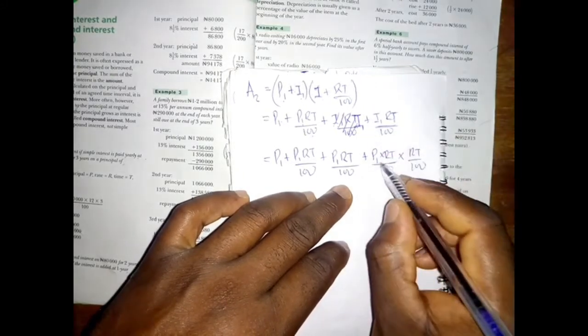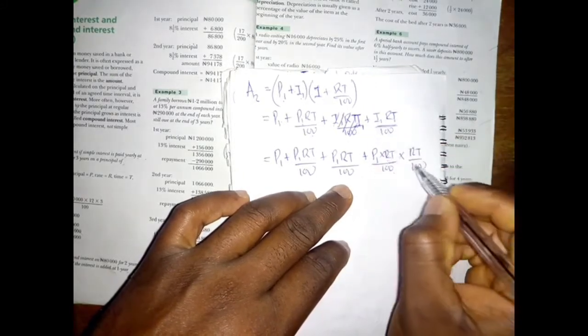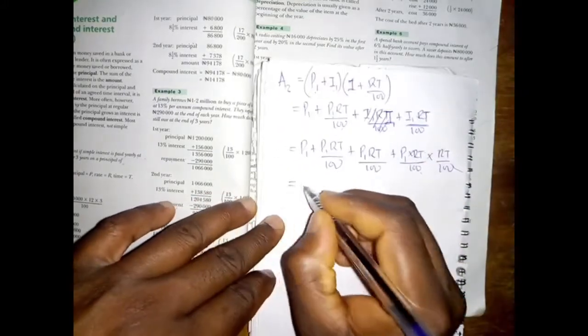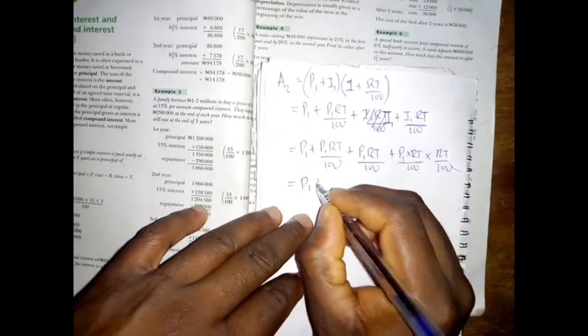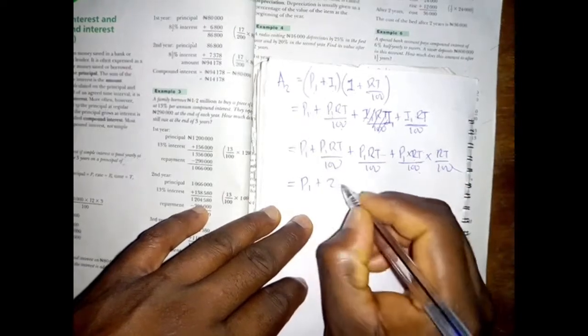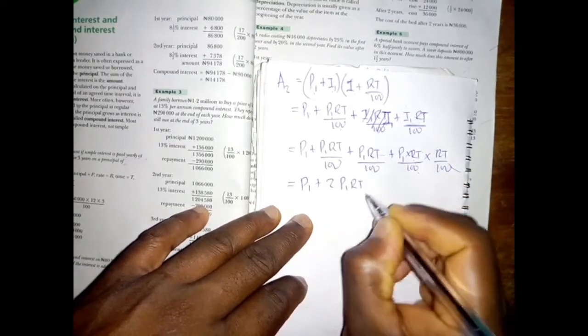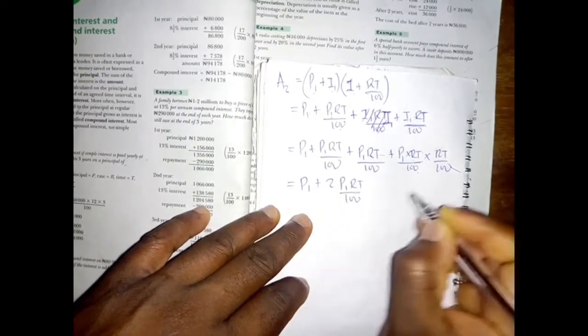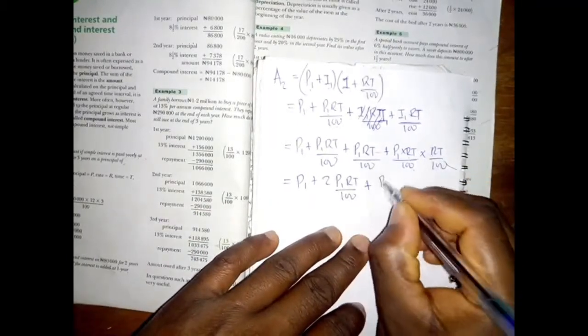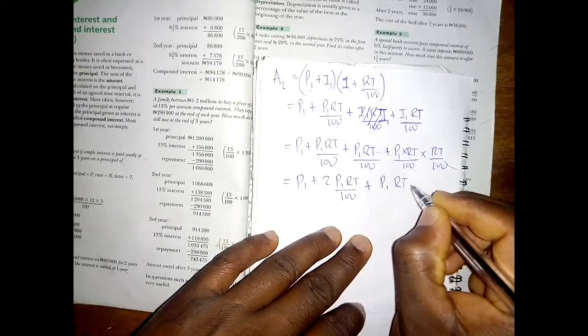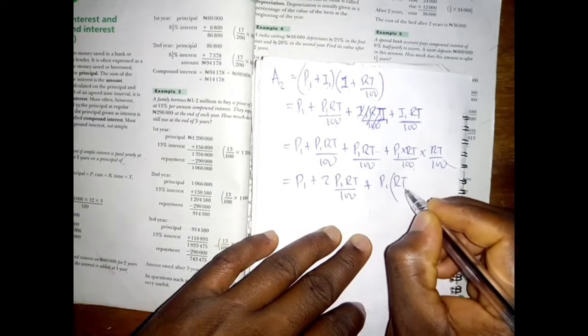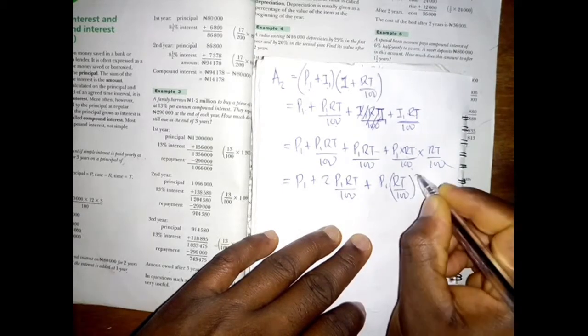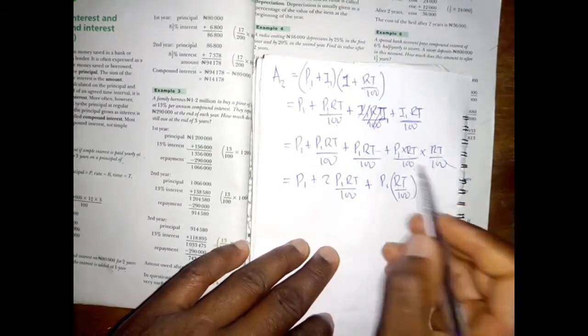We equate P1 RT over 100 into this times RT over 100. So that gives us P1 plus 2 P1 RT over 100 plus P1 RT over 100 all squared.